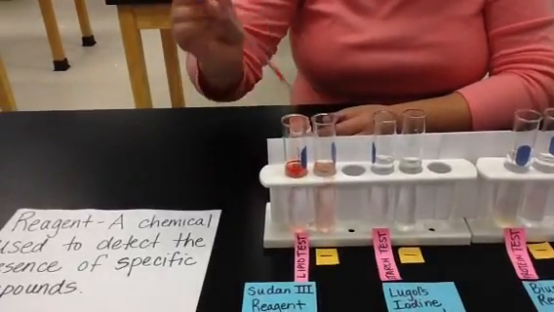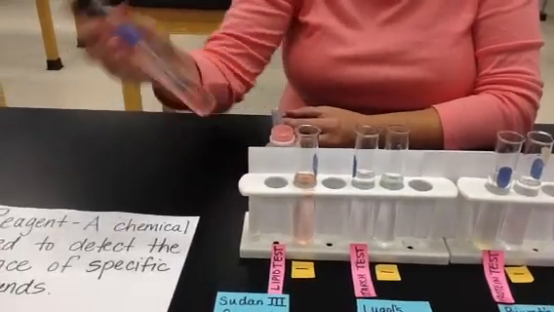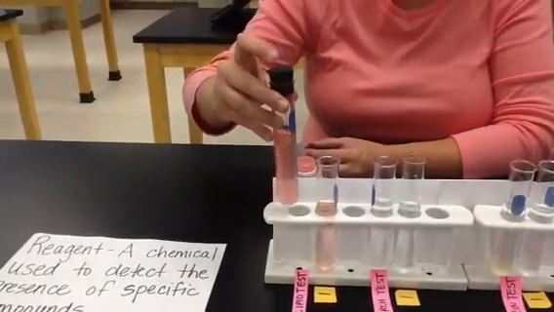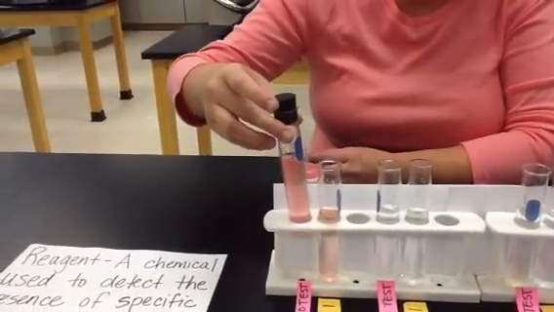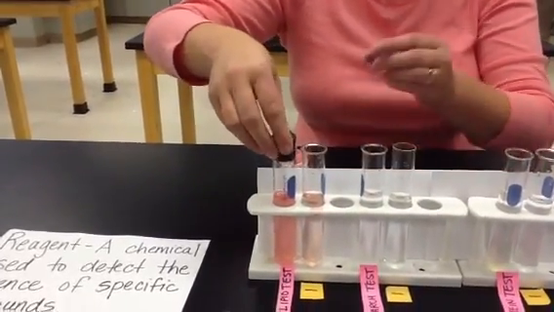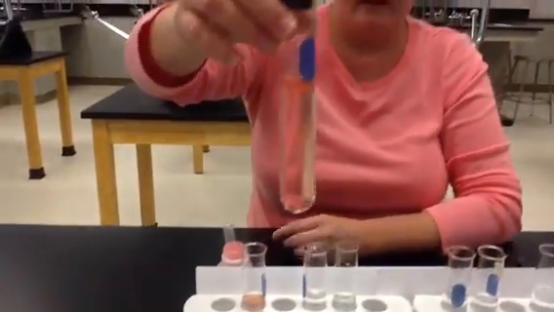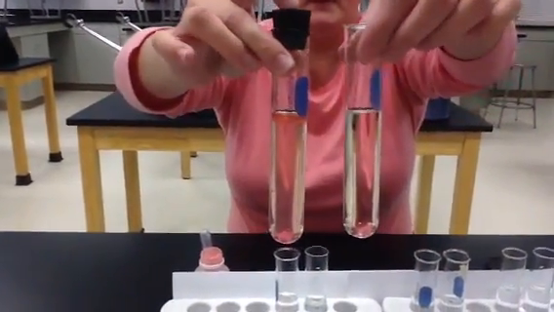So, just going to put some in there. And again, I'm going to mix it up and see what we get. We're going to come back to that one because we do need to let it settle for a moment. But you can already start seeing that it's starting to separate there. Looking at the difference between those two.